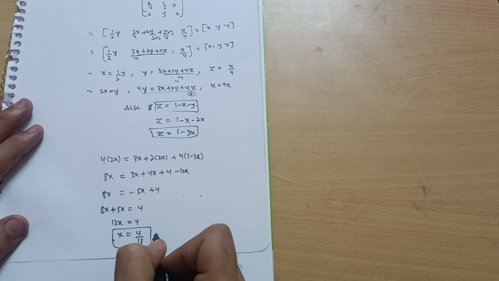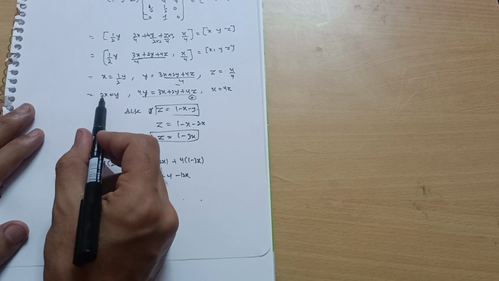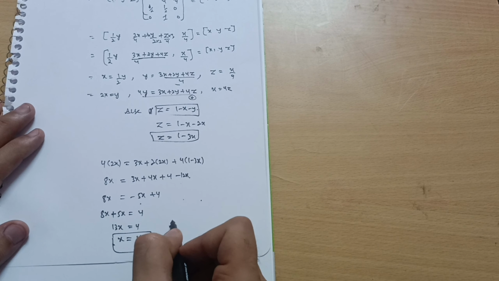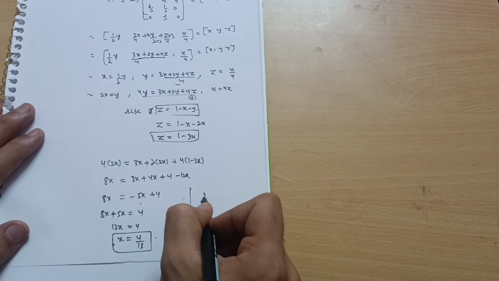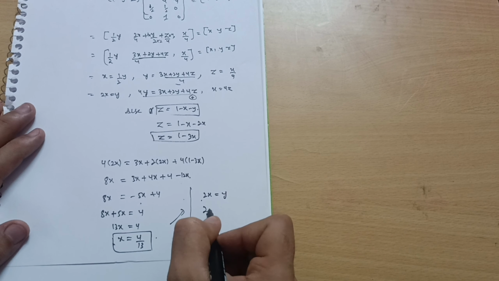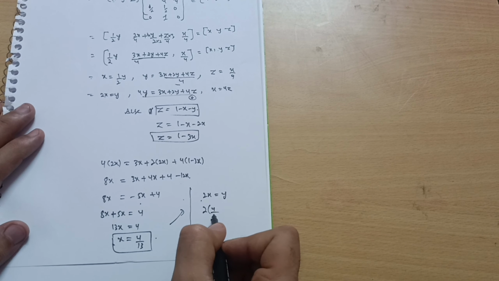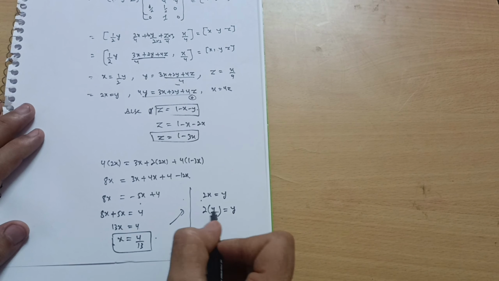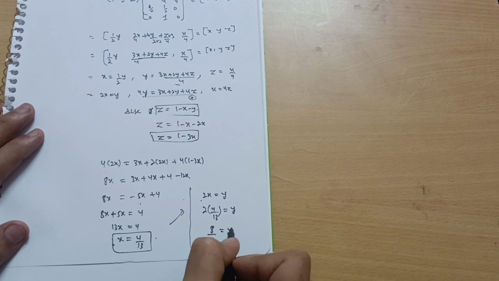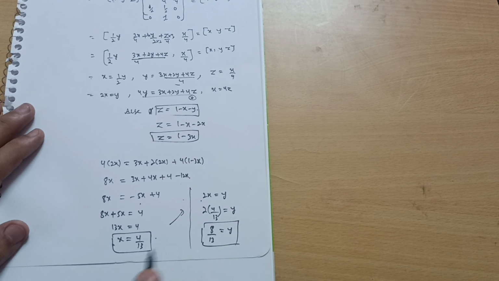Now put this x value 4 by 13 in this equation, 2x is equal to y. So I am writing here 2x is equal to y. 2 into x value, which is 4 upon 13, so 8 upon 13 is equal to y. So the y value is 8 upon 13.